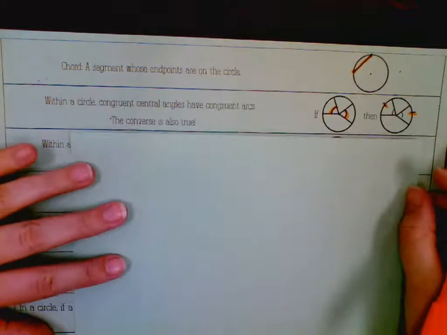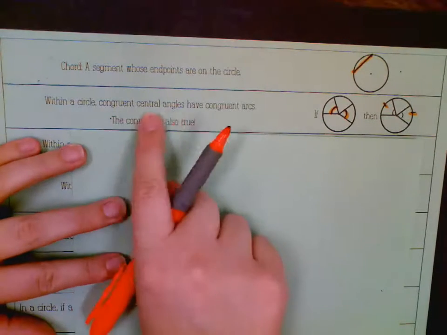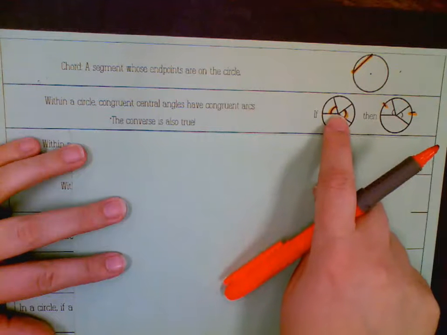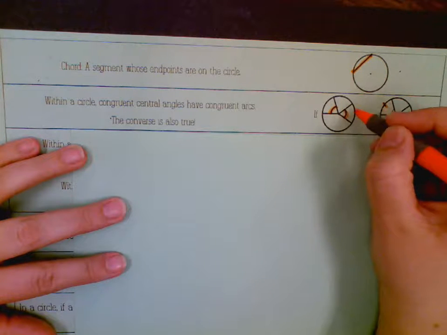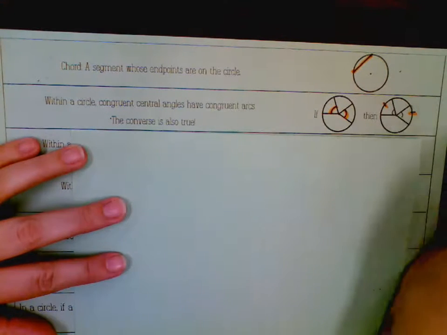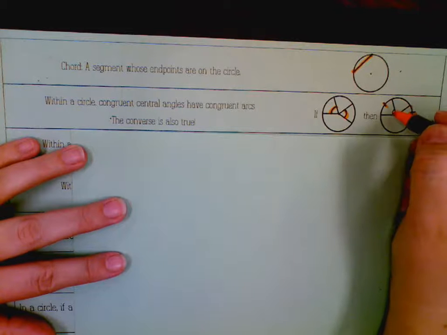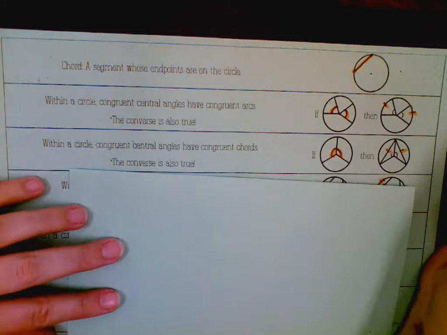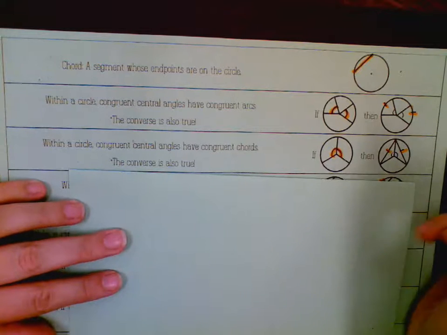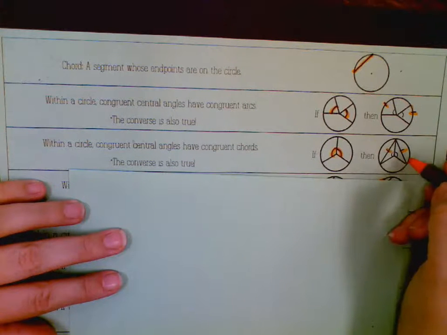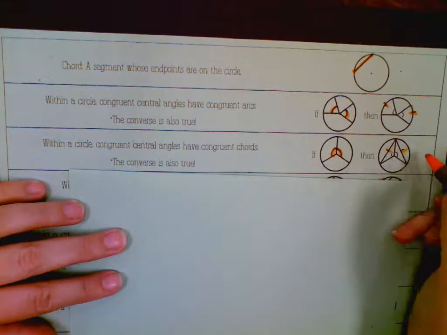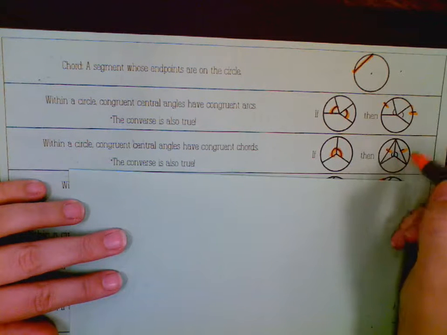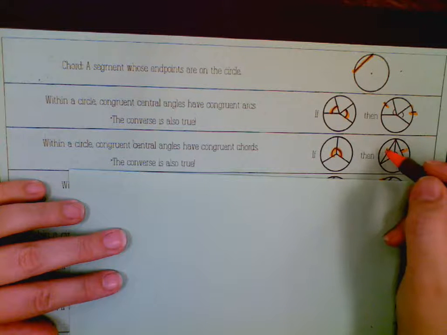So our first theorem says that if we have congruent central angles, remember we learned about central angles in 10.1, then that means that the arcs that they make are also going to be congruent, which makes a lot of sense from 10.1 because the central angle equaled the arc. So if the angles are congruent, then their arcs are congruent. In the next theorem, if we have congruent central angles, then the chords, so the lines that would connect the angles, would also be congruent. So they have congruent central angles, congruent chords, and congruent arcs.